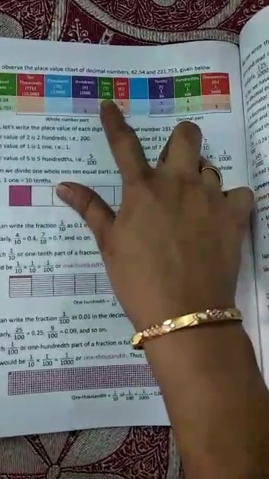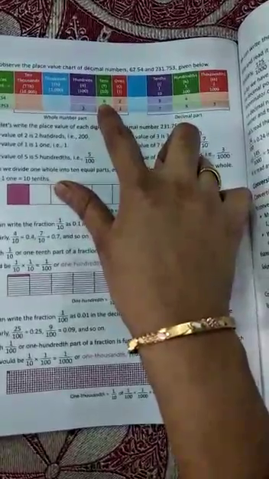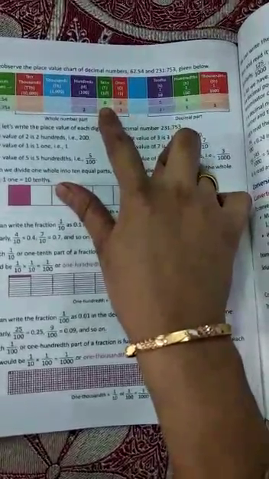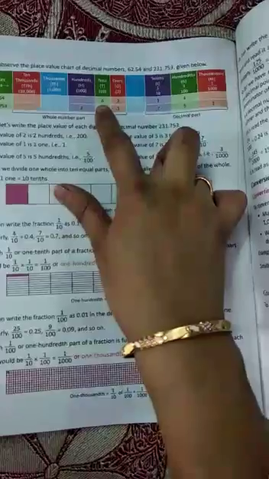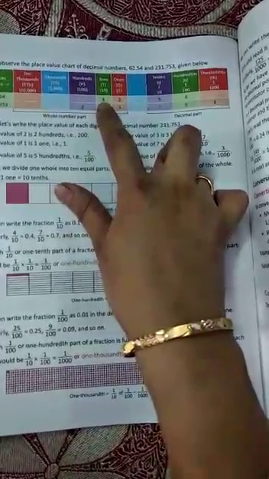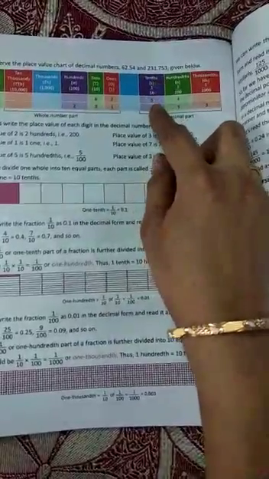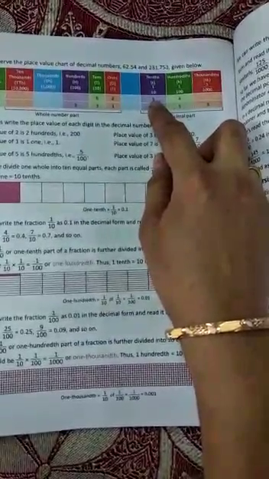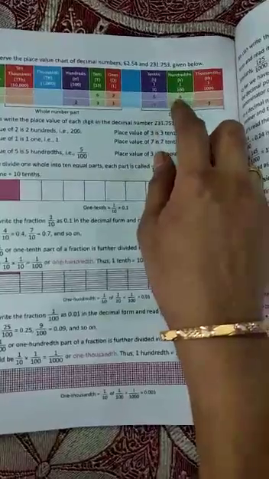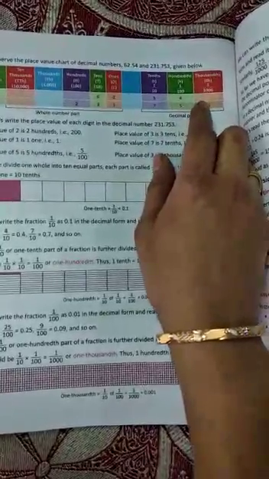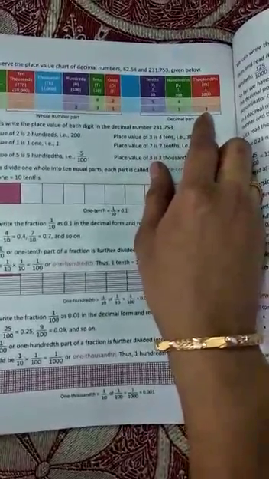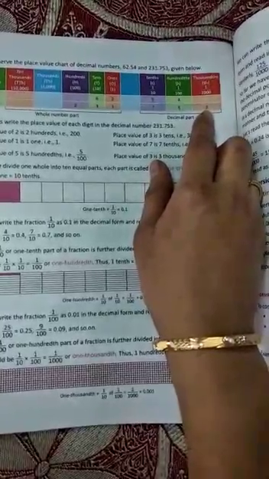As we know, the value of tens is 10. Whatever digit falls on the tens place is multiplied by 10. That is, here it is 6, it will be 60. Similarly, whatever digit is on the 10th place will be divided by 10. The 100th place is divided by 100, the 1000th place divided by 1000. For example, 3 is not 3, it is 3 by 1000.